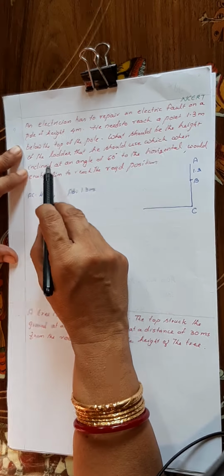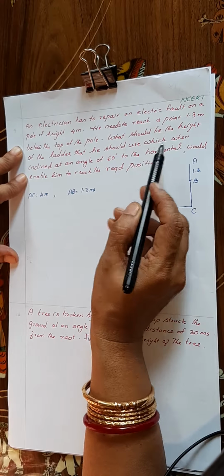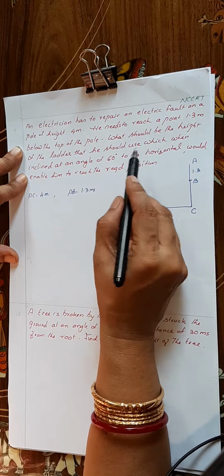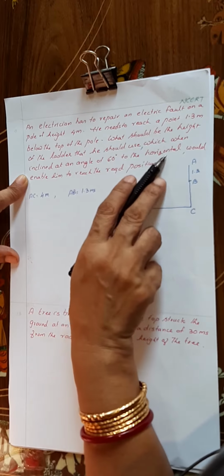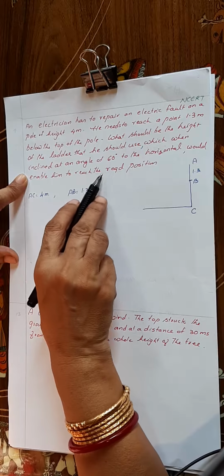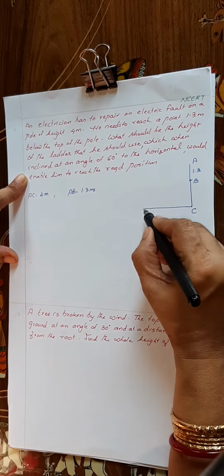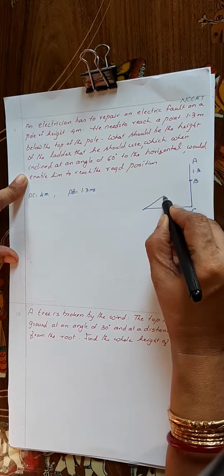What should be the height of the ladder that he should use, which when inclined at an angle of 60 degrees to the horizontal would enable him to reach the required position? So now this is the ladder.